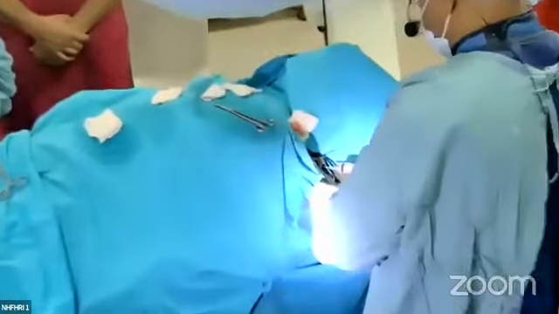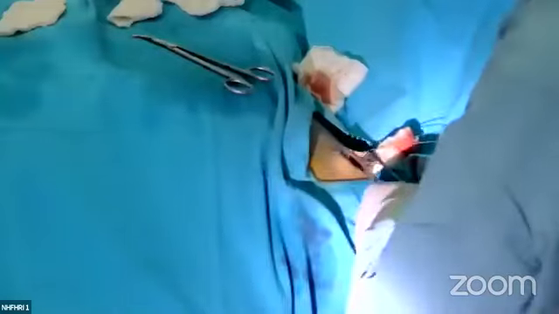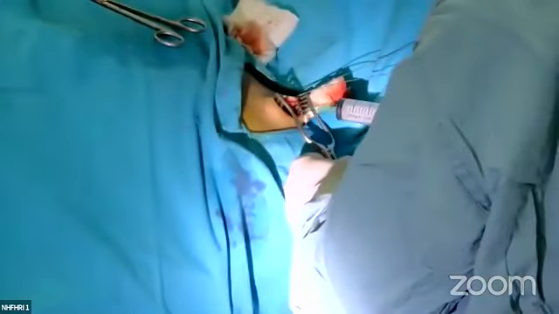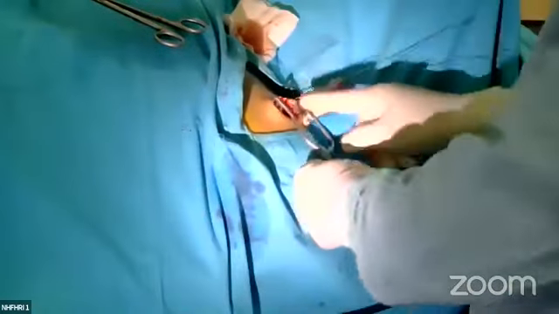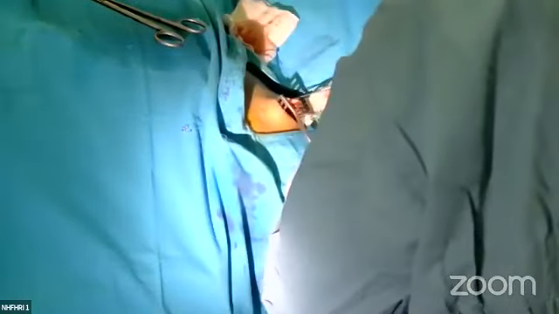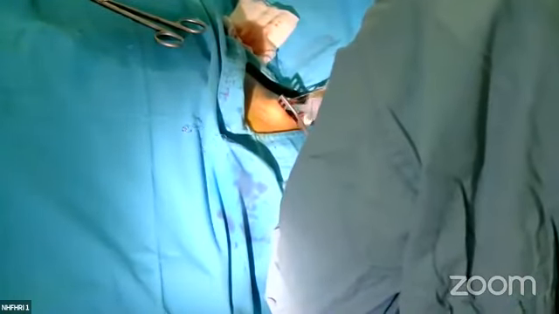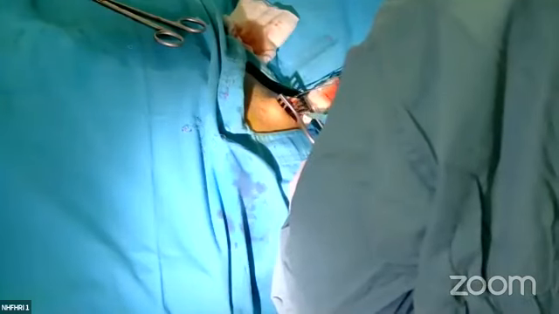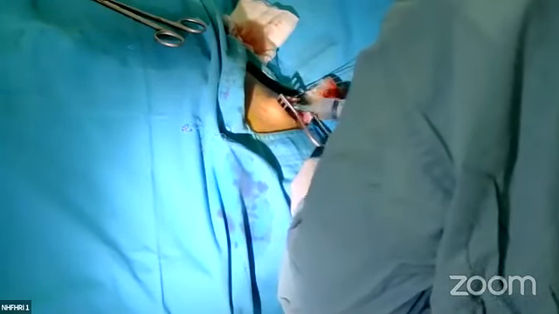Yes, so this is the incision. Now I am making the pocket, more local please. The incision is around 2 to 3 centimeters, depending on the size of the device. For a dual chamber pacemaker, it is a small device. If it is an ICD or CRT-D, the incision should be more liberal, bigger.